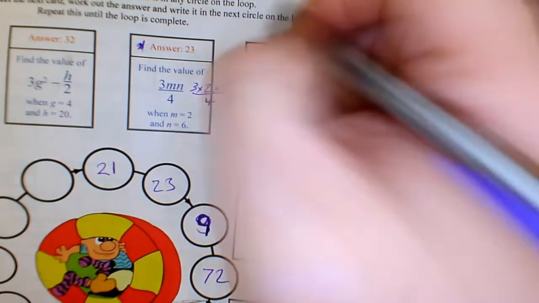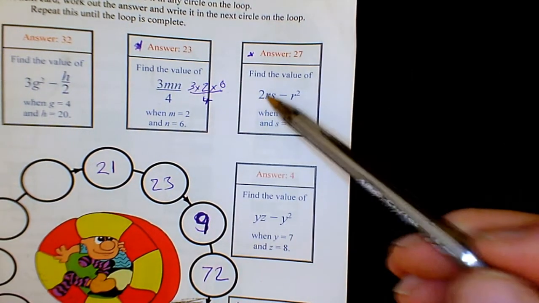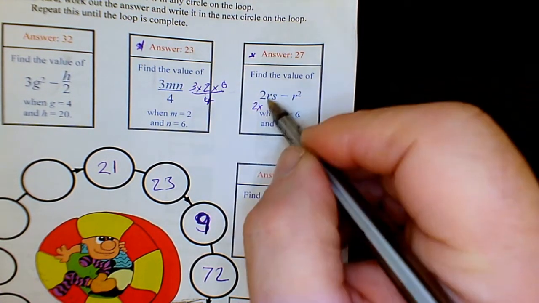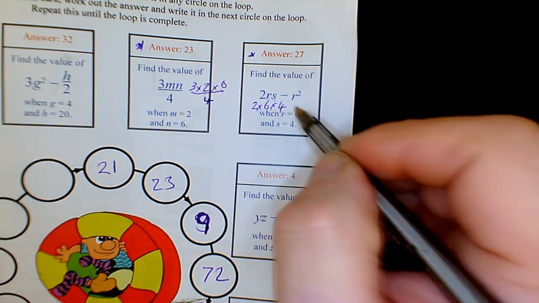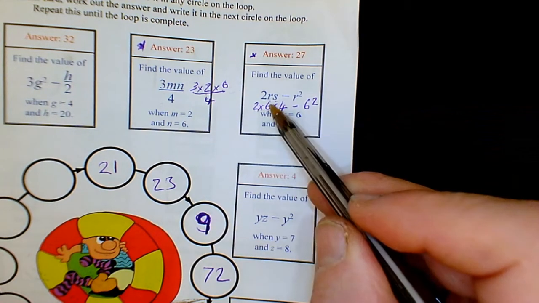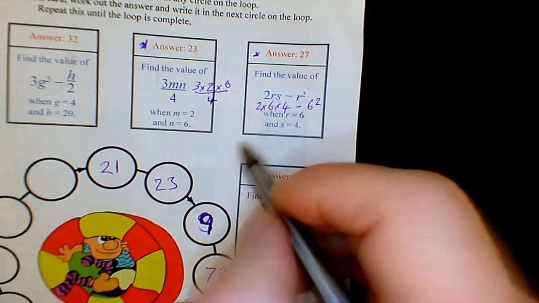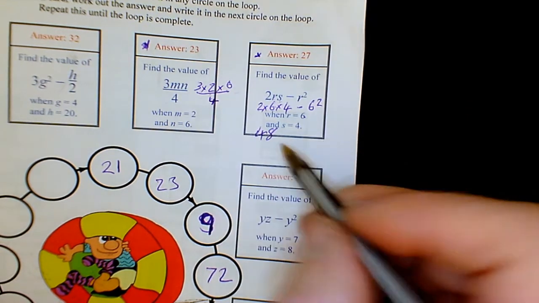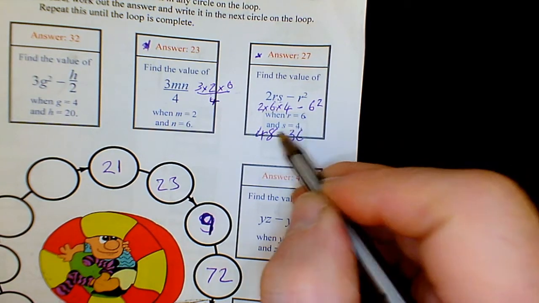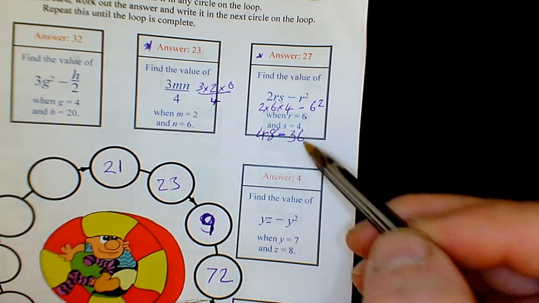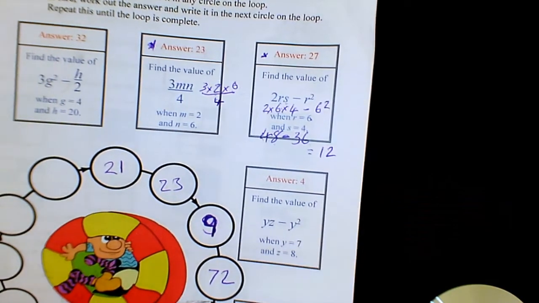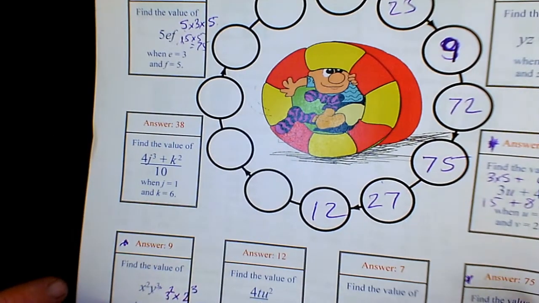Okay, now back up to the top. 2 times R times S. So 2 times 6 times 4. Take away 6 squared. 2 times 6 is 12. 12 times 4 is 48. 48 take away 6 squared. 6 times 6 is 36. Okay, so I've got 48 take away 36 gives me 12. So put my 12 in the box, and we're down to the bottom.